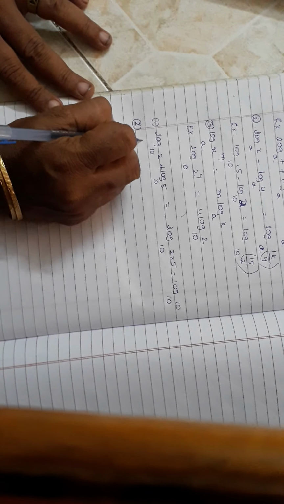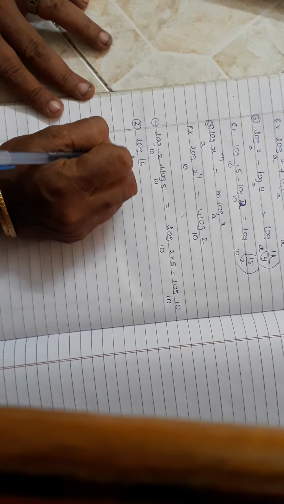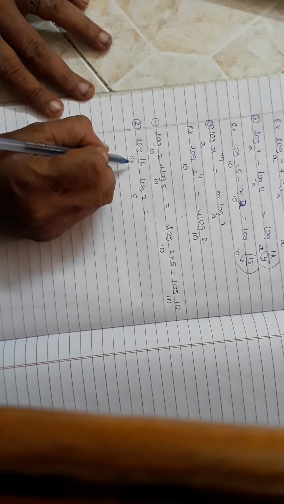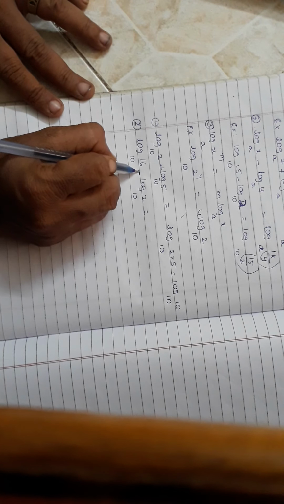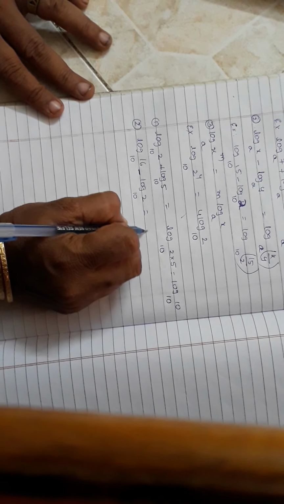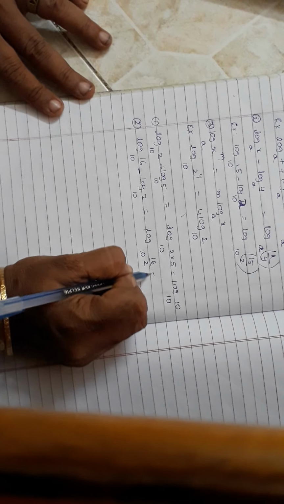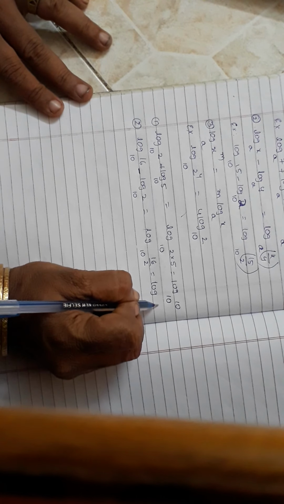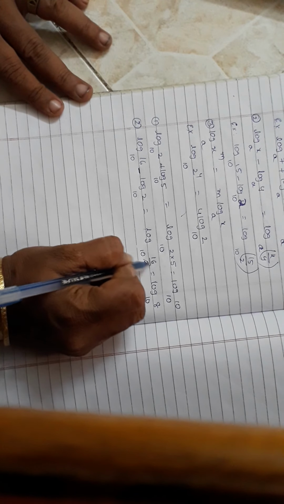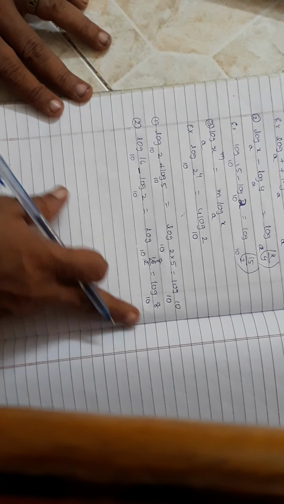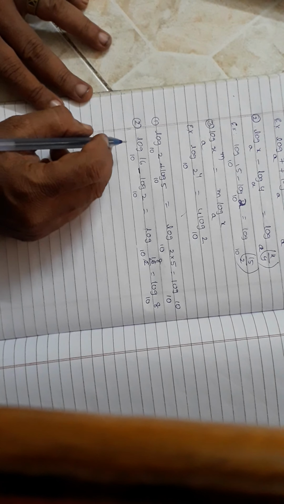Now the second question is log 16 base 10 minus log 2 base 10. Whenever you are given a subtraction symbol, that can be taken as the division symbol. So here we are going to write it as log 16 by 2 base 10, which in turn can be written as log 8 base 10. 16 divided by 2 is 8. So log 8 base 10 is the value.